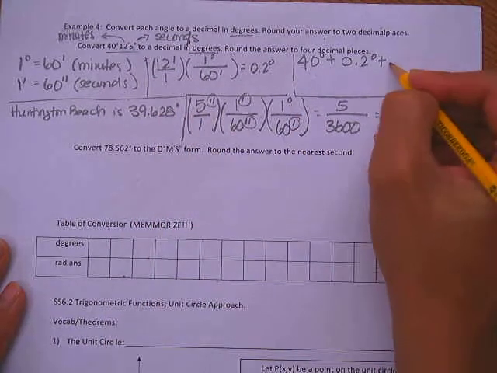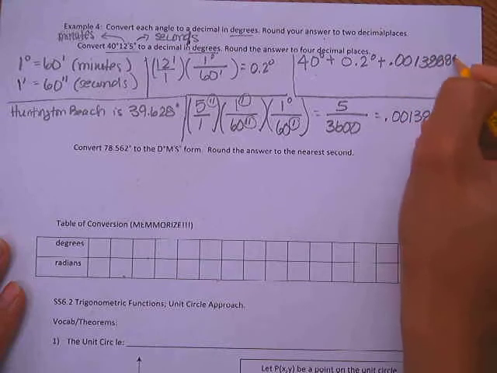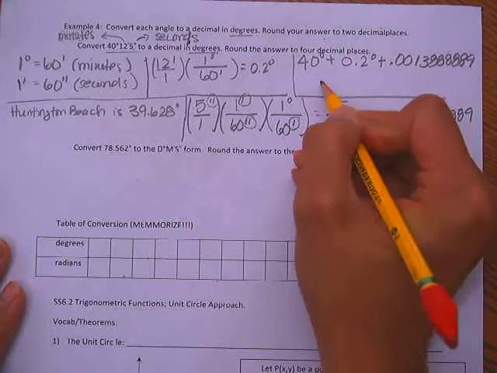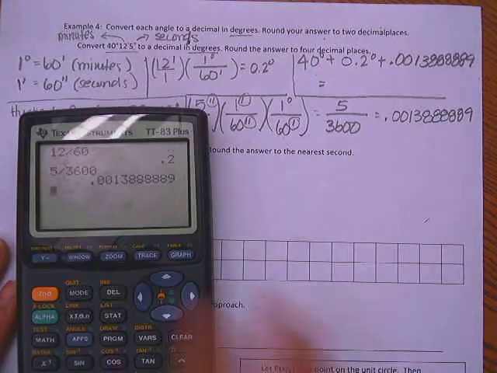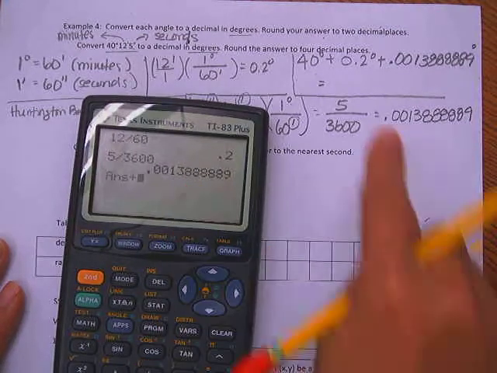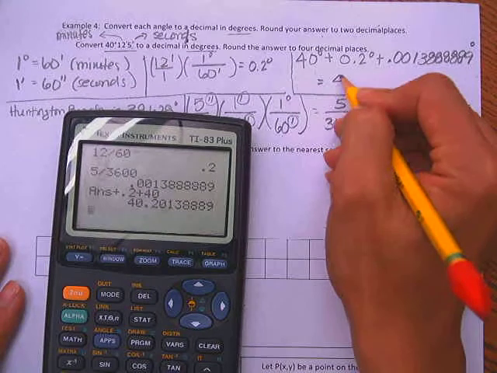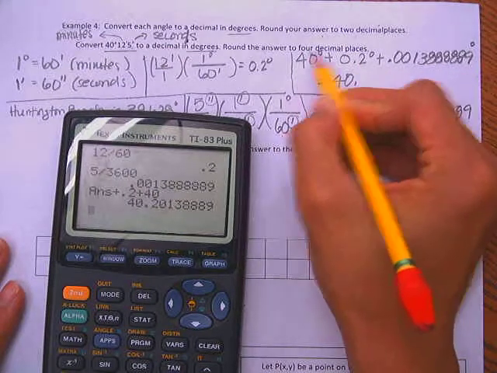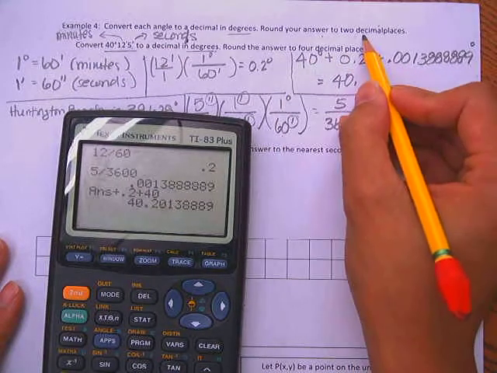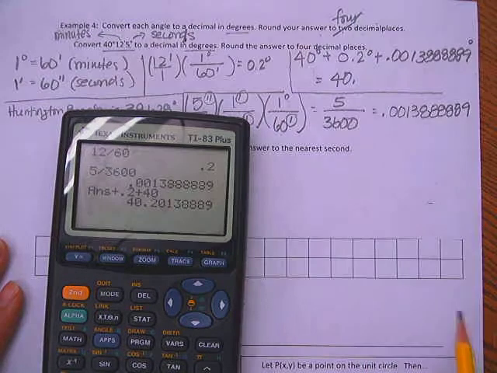I'm just going to add it up over here, 0.00138888889, and then let's see what that all equals. Your final answer has to be in degrees, and this is currently in degrees. So I'm going to take what I have here, add it to 0.02, add it to 40. I'm going to end up with 40 point, let's round it to 4 decimal places. This one says 2 and this one says 4. Let's go with 4. Can you cross that out and just write 4? It sort of has to be the same, right?